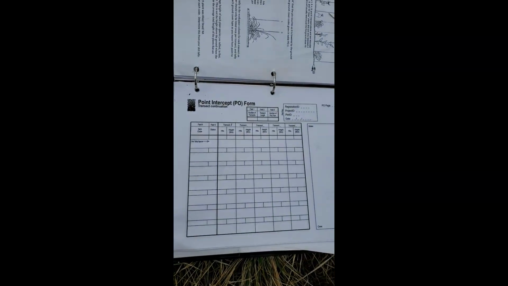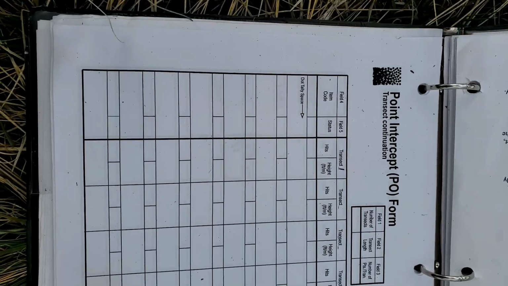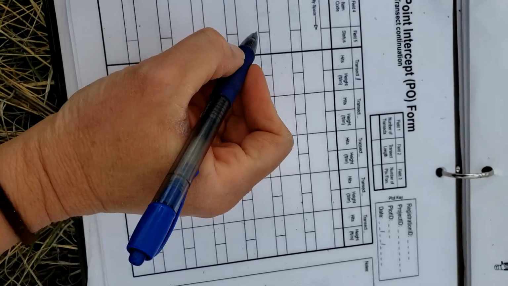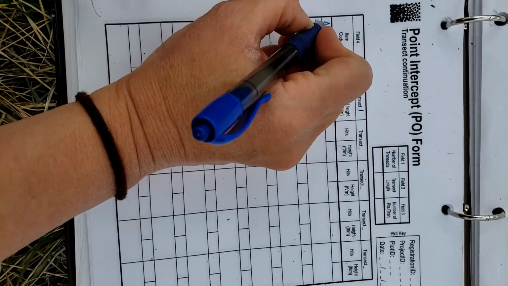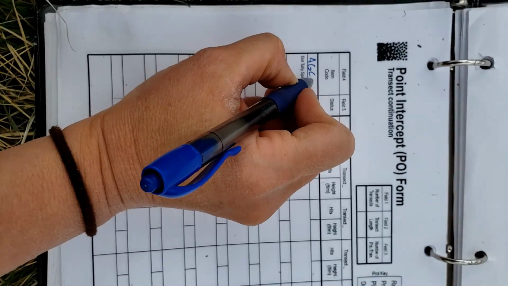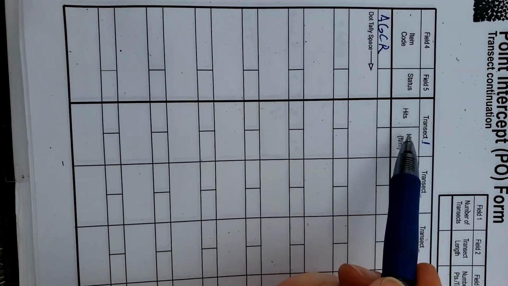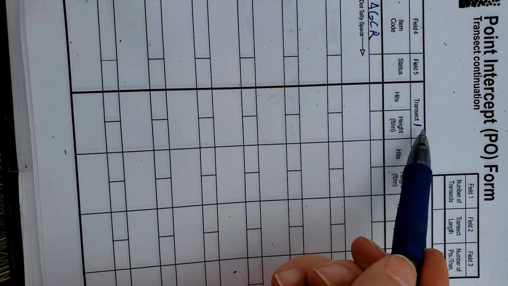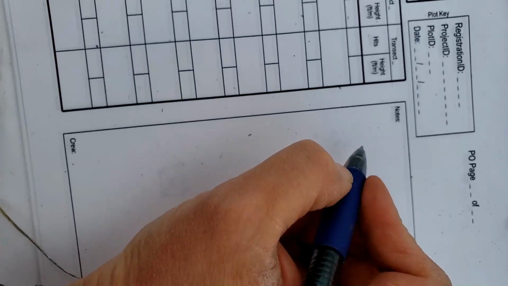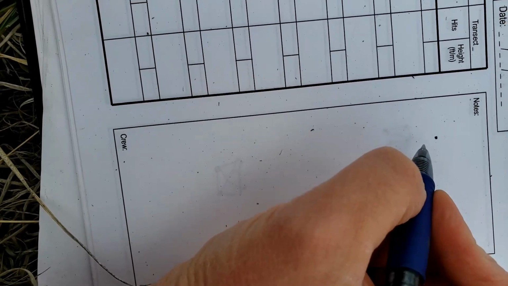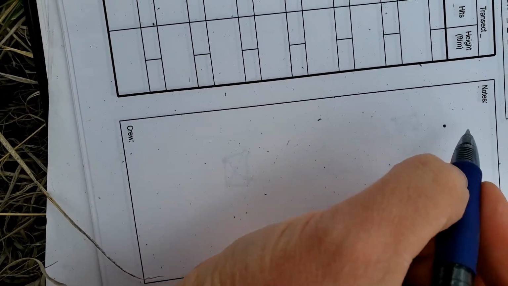And here's my data sheet. You have to fill out which species are common in your area. So I would put AGCR right here. And then we're going to do what we call a dot tally. This is for transect 1. A dot tally is a way of getting at least 10 hits in a very small space, and there's more if you need it.